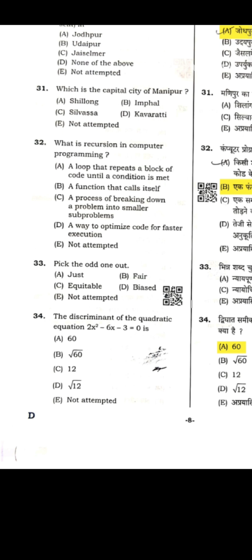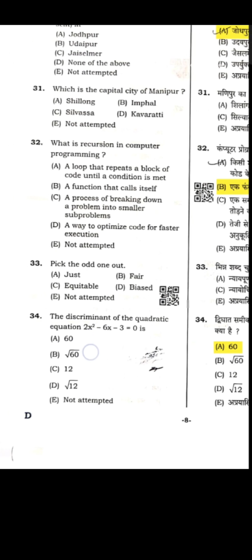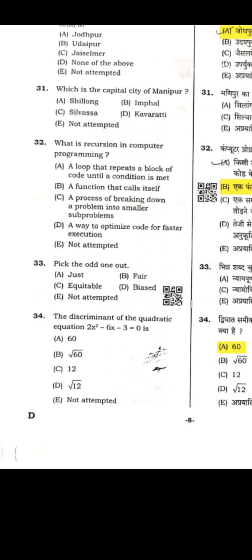What is recursion in a computer program? A function that calls itself.